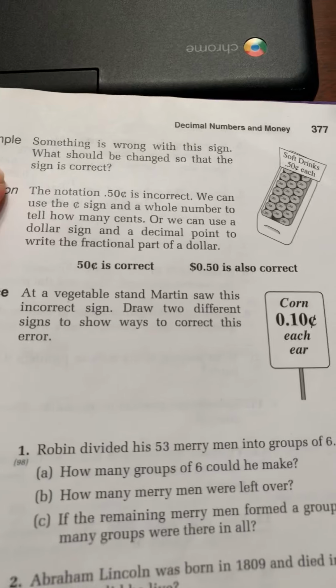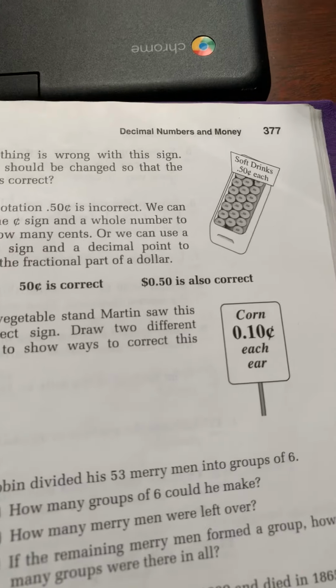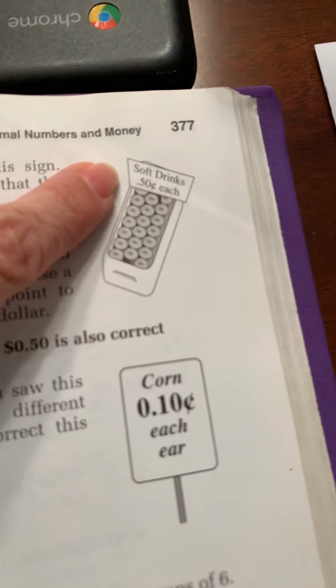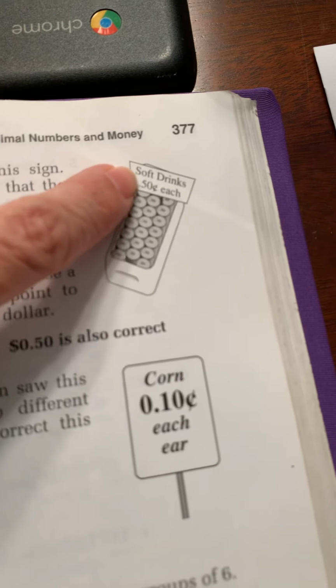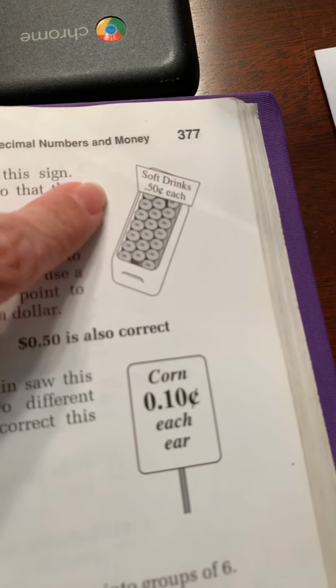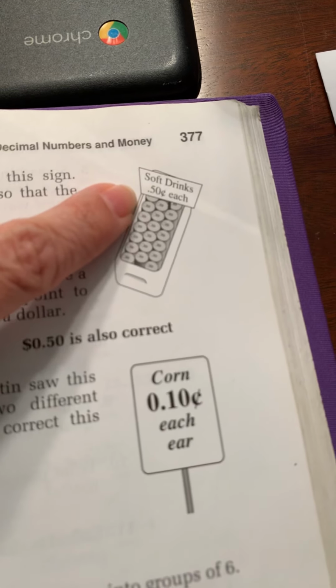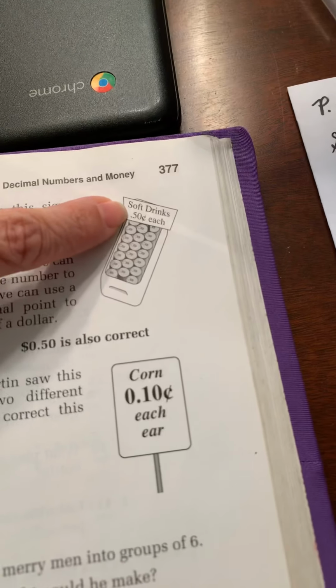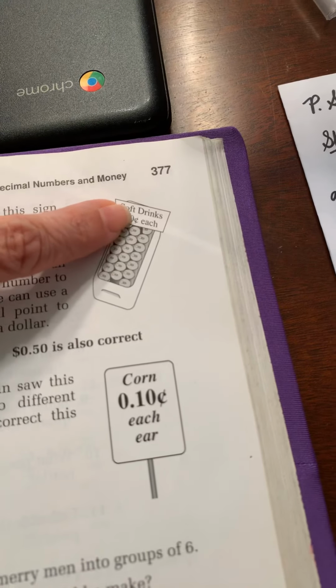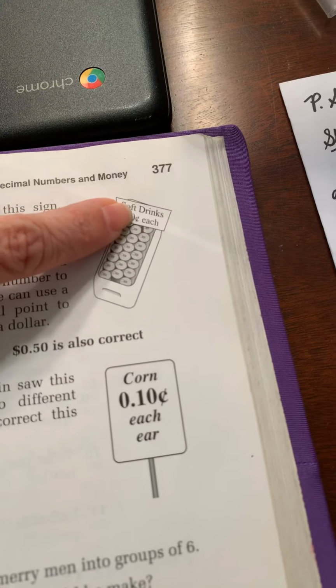Sometimes we see these written incorrectly, though. And so that's basically what this lesson is about. It's just making sure that you always write it correctly. So here it says something is wrong with this sign. What should be changed so the sign is correct? And if you look, it says soft drinks 0.50 cents each. So that really would mean like half a cent because they are using a decimal and a cent sign. And actually, since there's no dollar sign, that's tricky too.